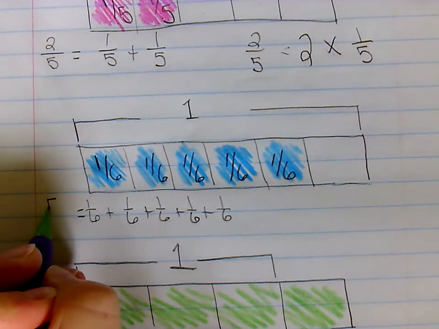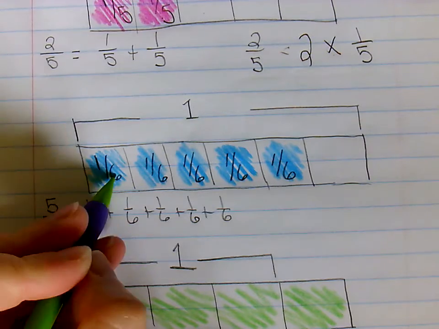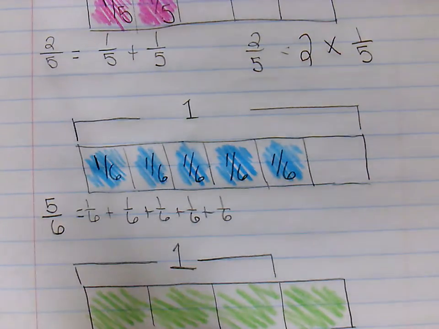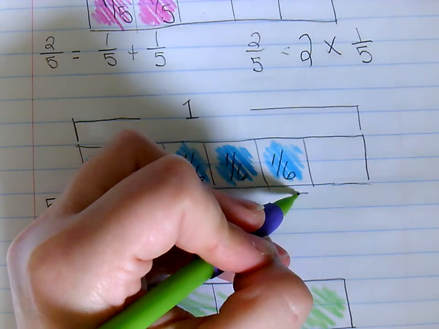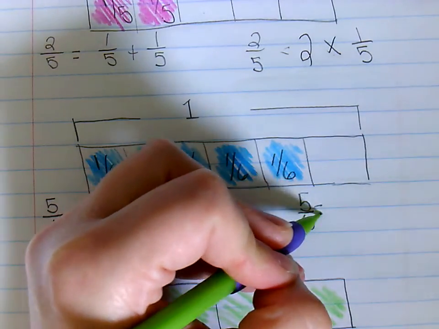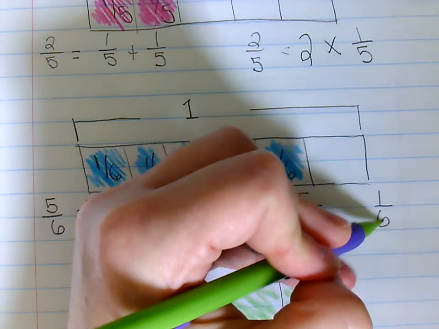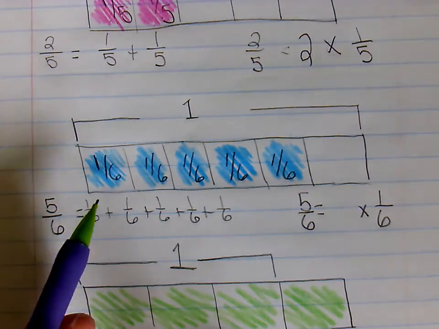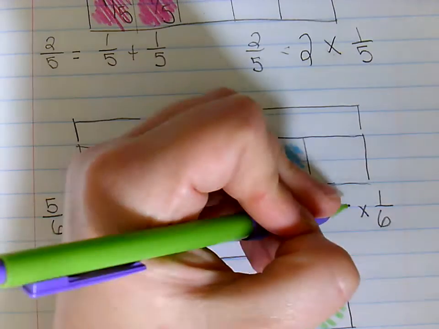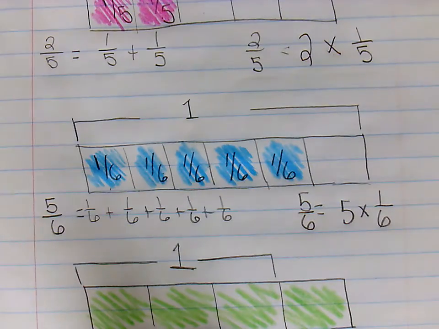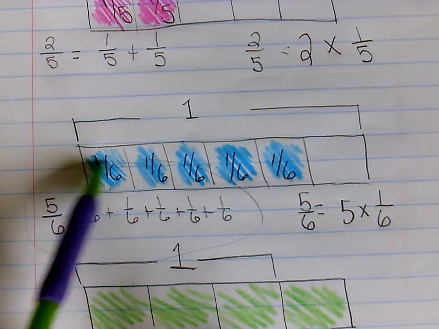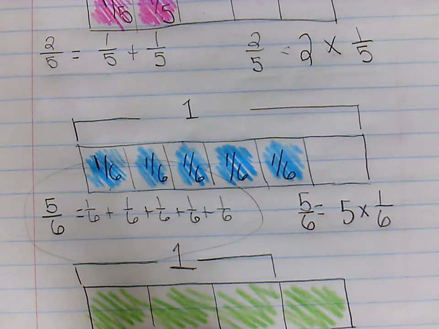Knowing that, I can say 5/6 is equal to how many groups of 1/6? Yes, 1, 2, 3, 4, 5 groups of 1/6. And now I just saved you all kind of time writing that out.